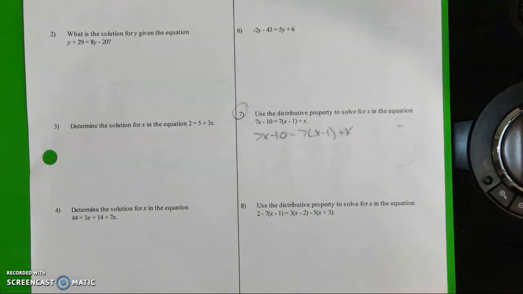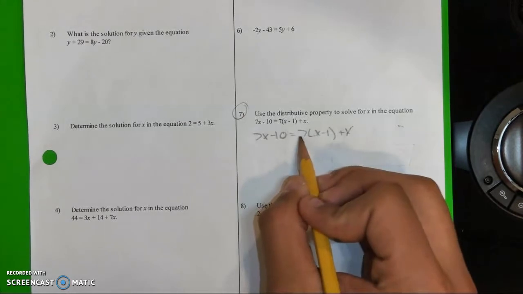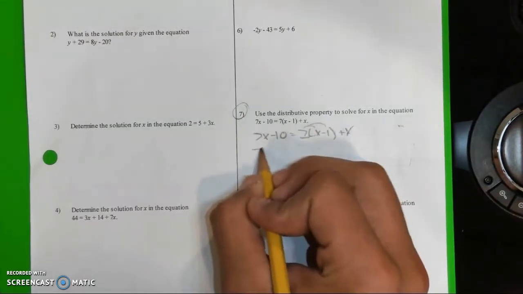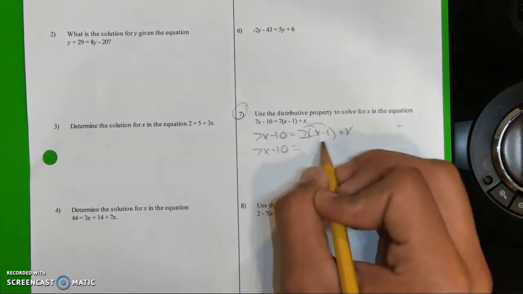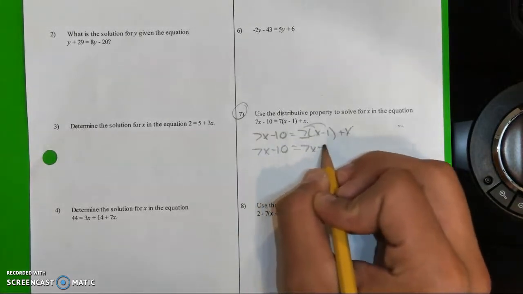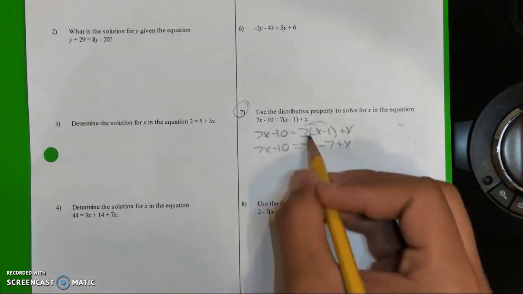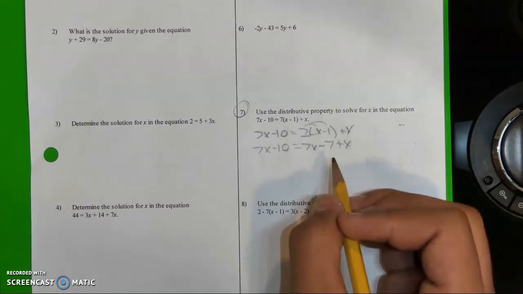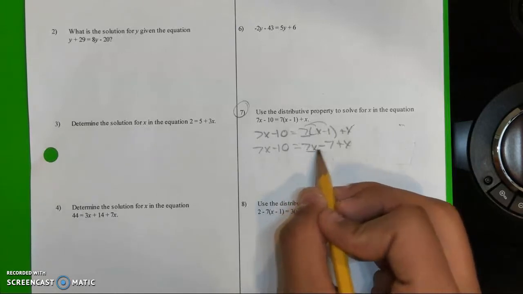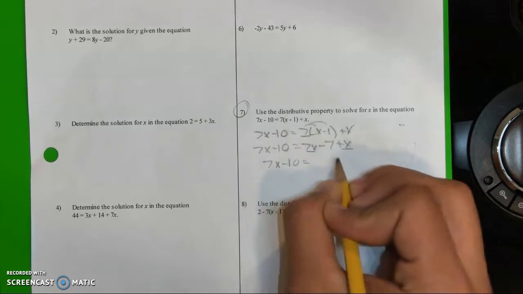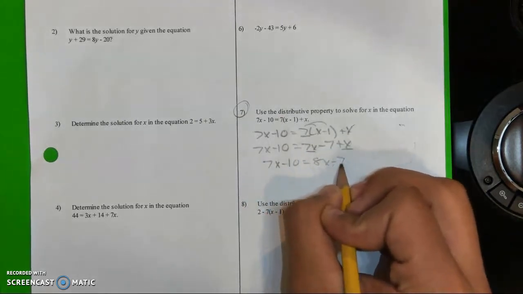So the distributive property, you're going to distribute this 7 to each term within the parentheses. So if you do that, it becomes 7x minus 7, and then the x stays there. Then after you've distributed that 7, you're going to combine like terms. So we have this 7x and this x. So that'll become 8x minus 7.